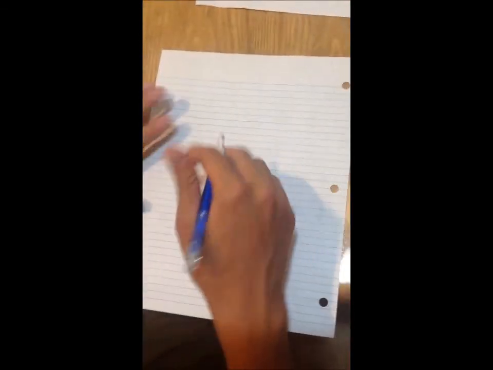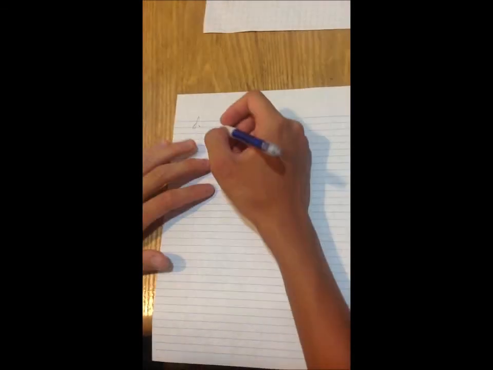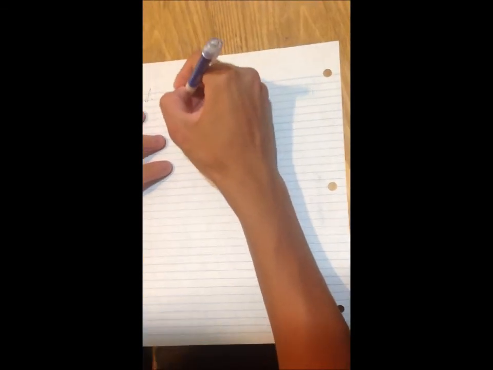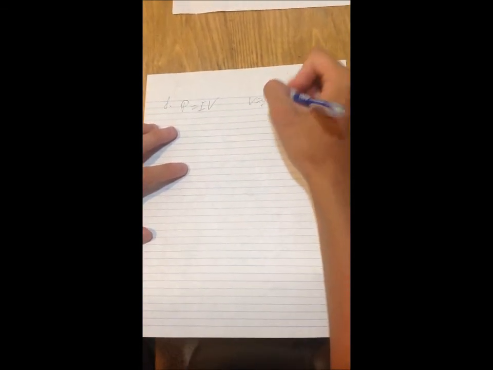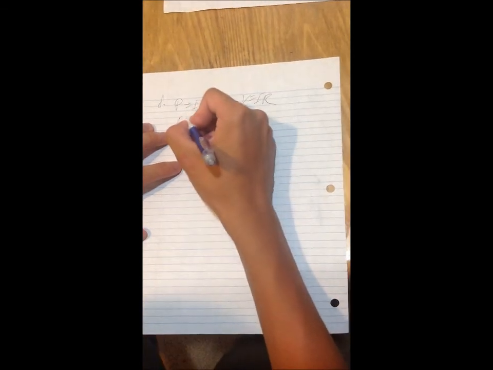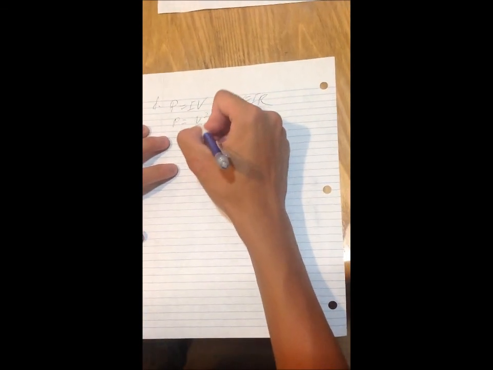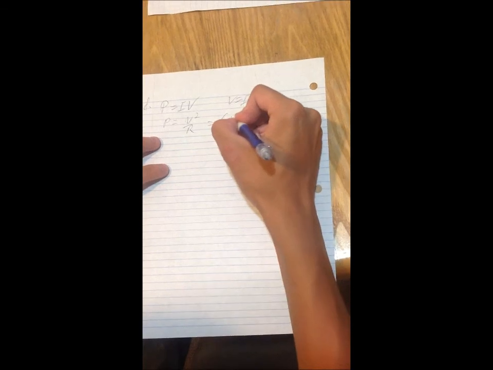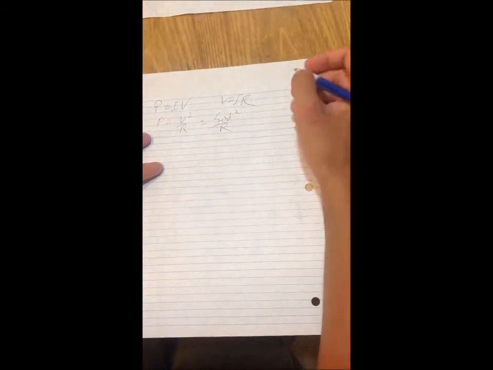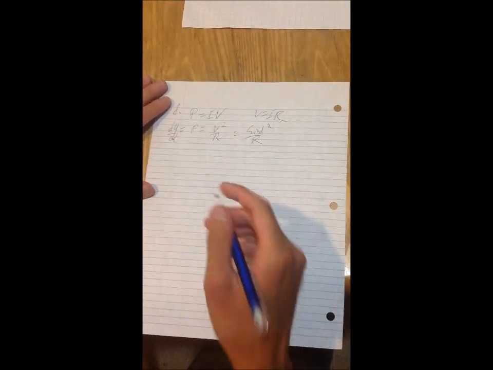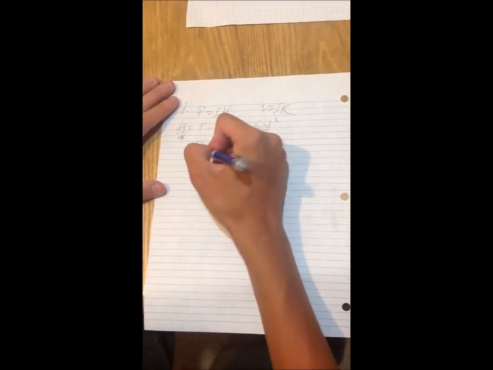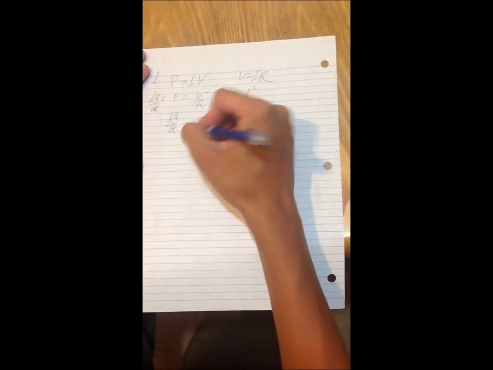Alright, so for D, you're trying to find the total energy. So you want to start with your power equation. Power is equal to IV. And if you just manipulate your variables from V equals IR, you get power is equal to V squared over R, which is also equal to E induced squared over R. Another way of writing power is actually dU over dt, because it's joules per second. So if you do this, dU over dt is equal to E induced squared over R.